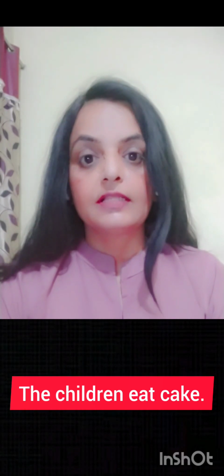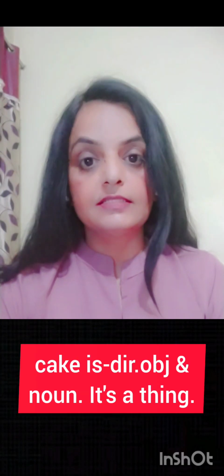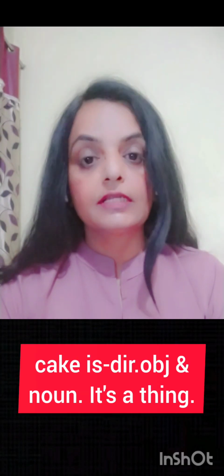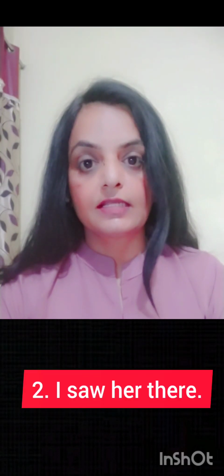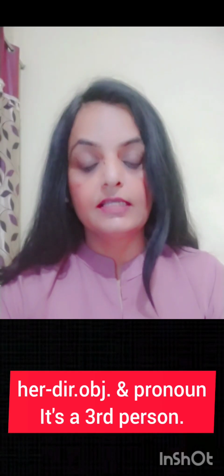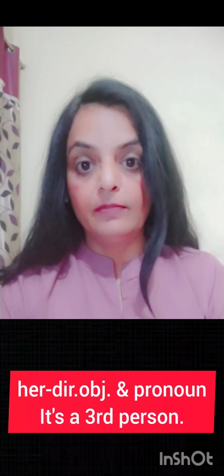Example: the children eat cake. Here, cake is the direct object and a noun. It's a thing. Second, I saw her there. Her is a direct object and a pronoun. It's a third person here.